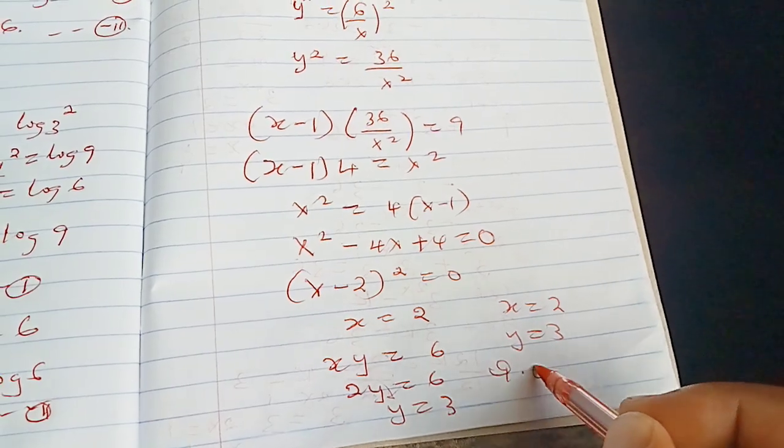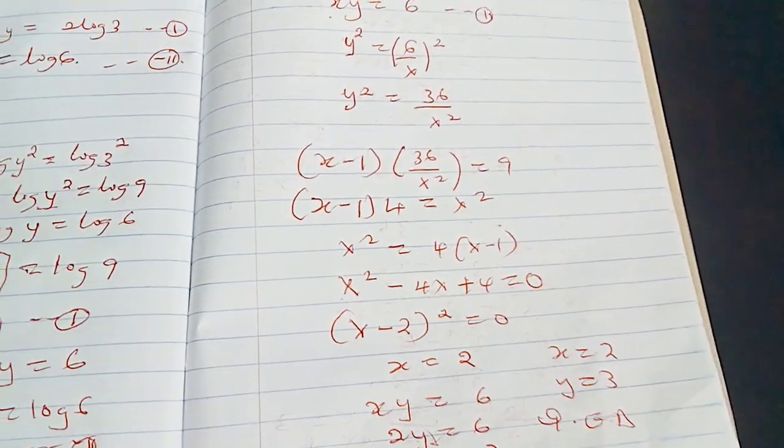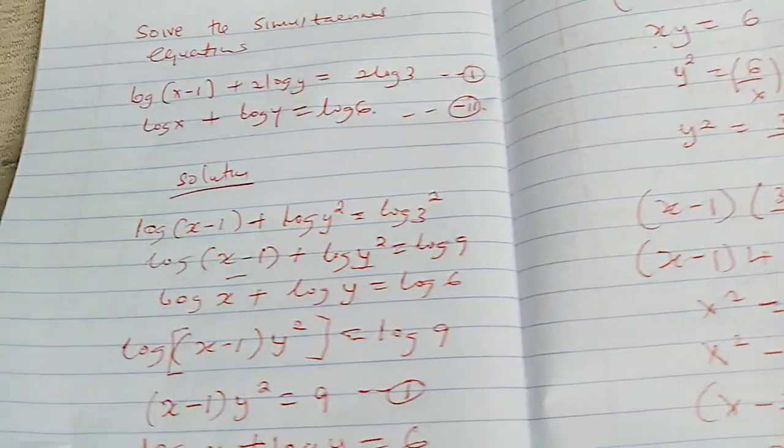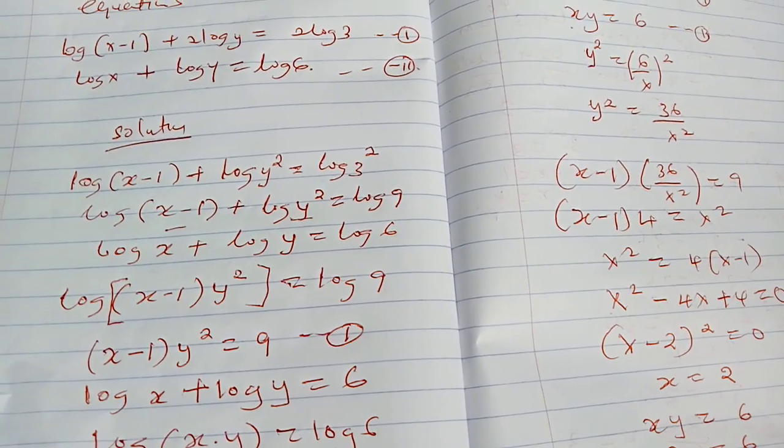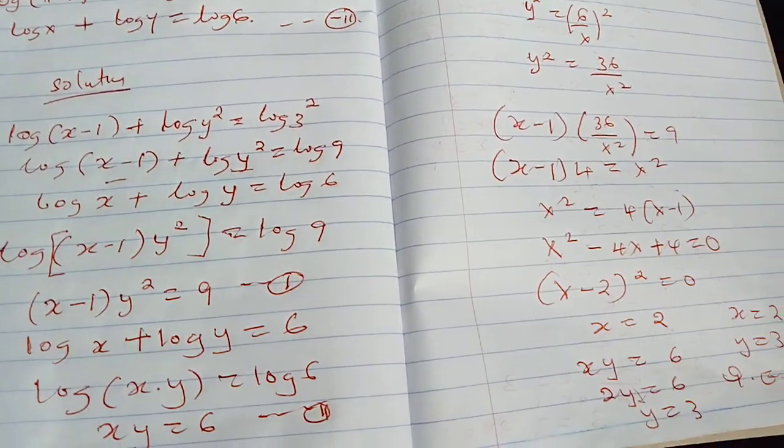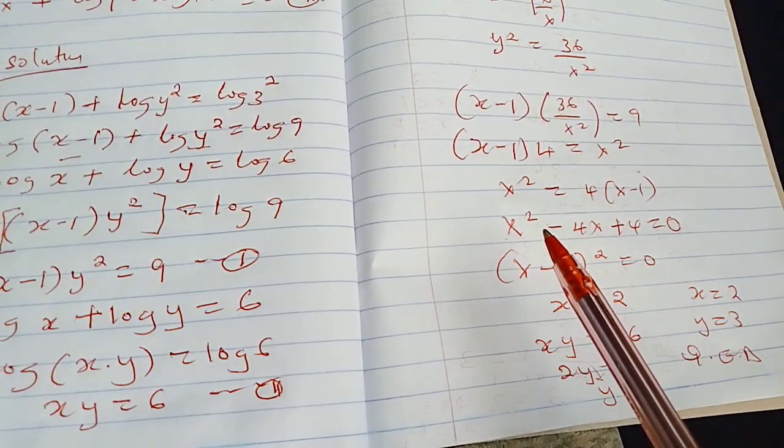And this is quite easily done. So this is how it is done, from the laws of logarithms to quadratic equations, and getting this nice looking answer. Thank you.